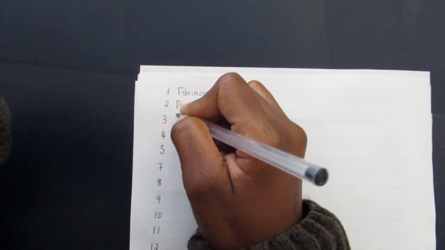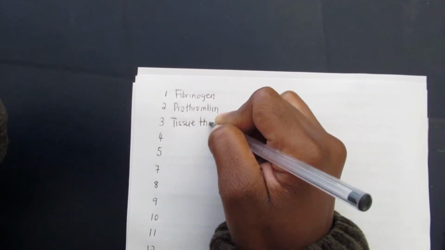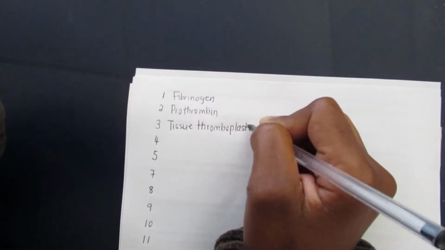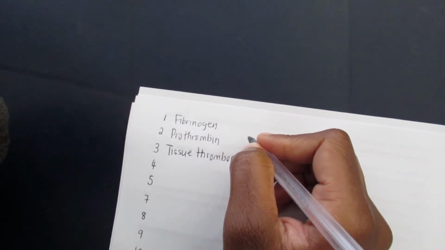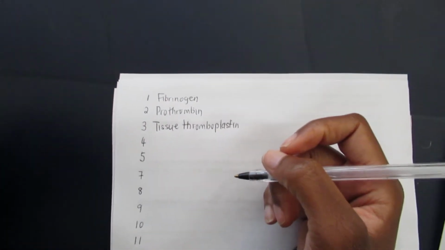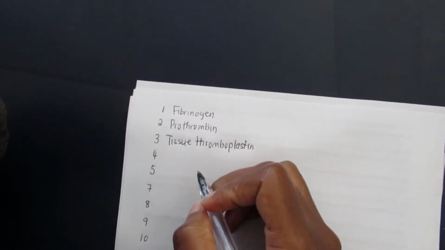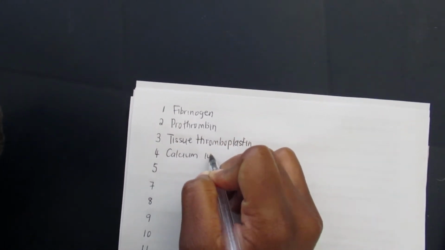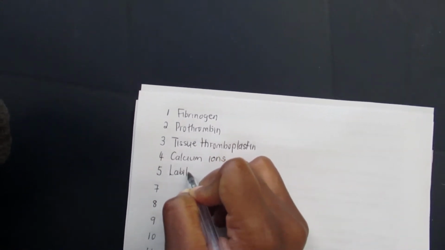Factor 3 is tissue thromboplastin factor. Okay, you guys can still see. Factor 4 is calcium ions. Factor 5 is Labile factor.